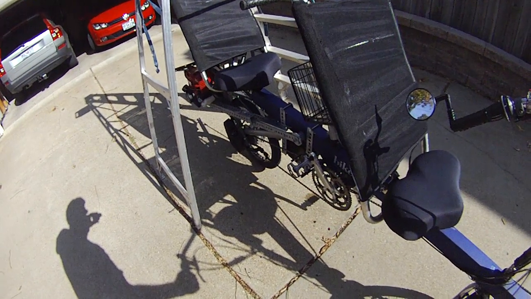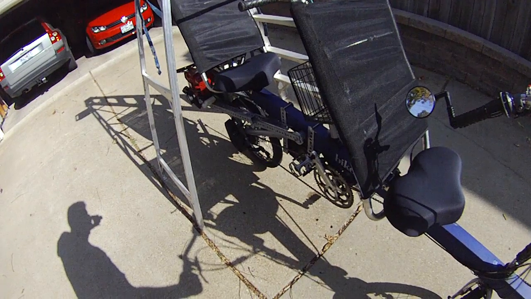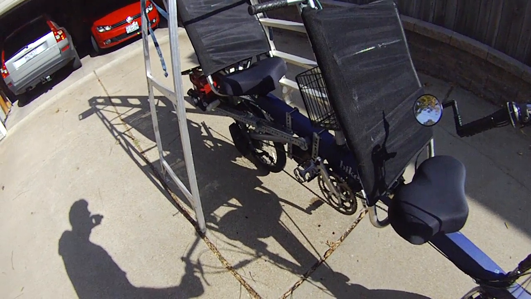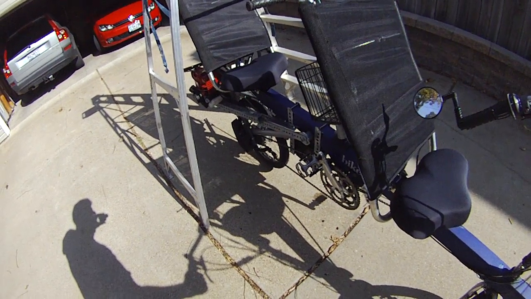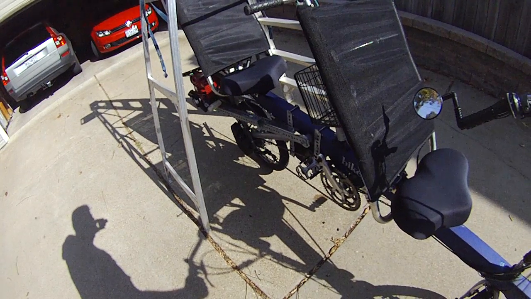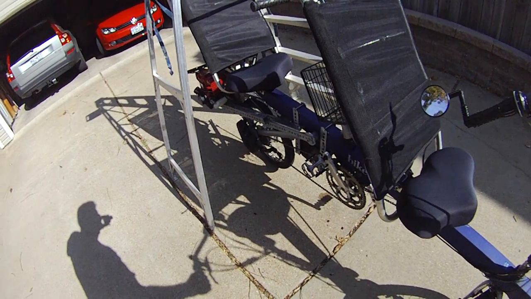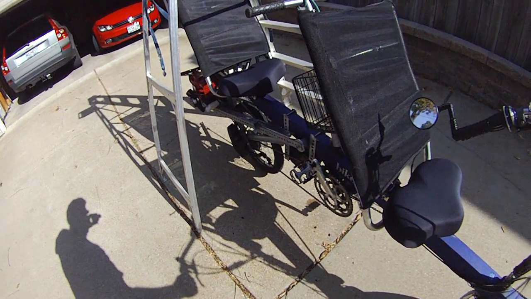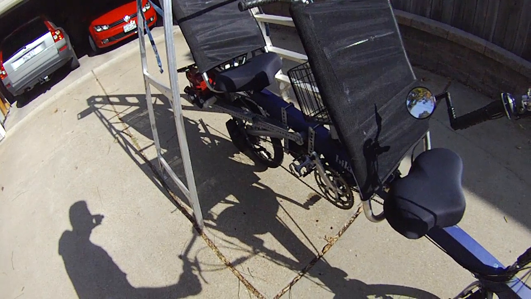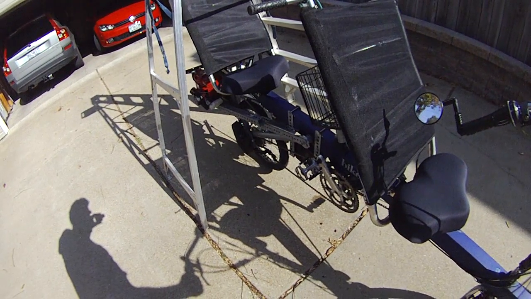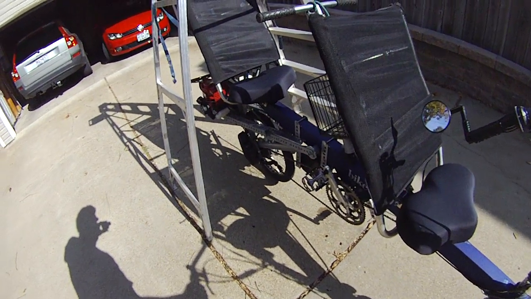Now I'll go back down. I'll go down to below my shift speed. And my transmission is actually shifted down. And you can see I'm back down in the low range.